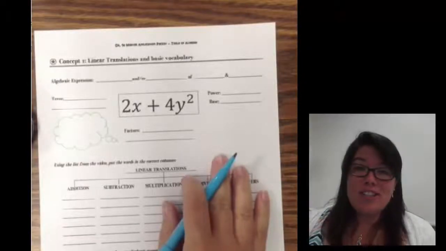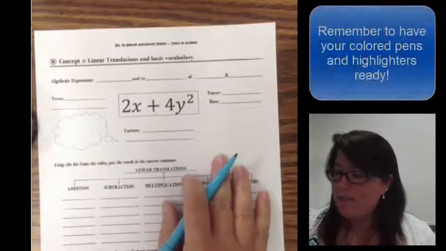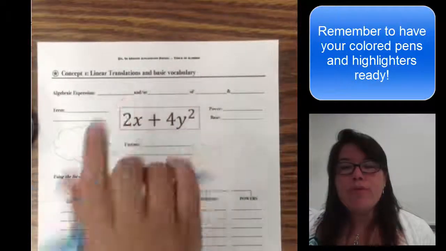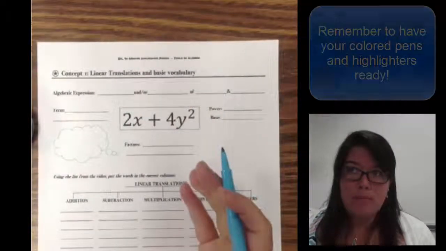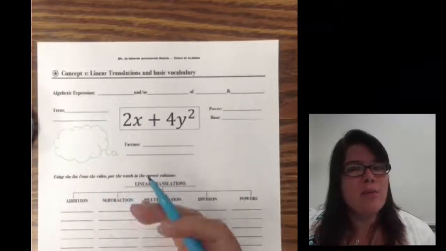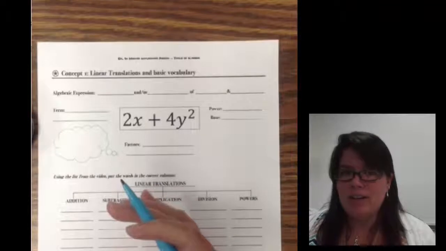Today we're going to look at Chapter 1, Concept 1, Linear Translations and Basic Vocabulary. So in order for us to translate phrases from English into math and from math into English, there are a few things that we need to make sure that we're all on the same page as far as our vocabulary is concerned. So let's take a look.